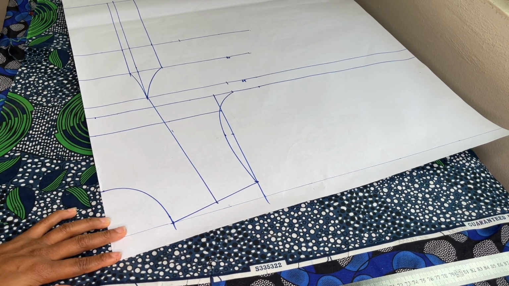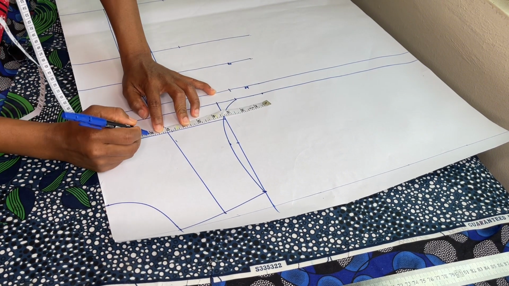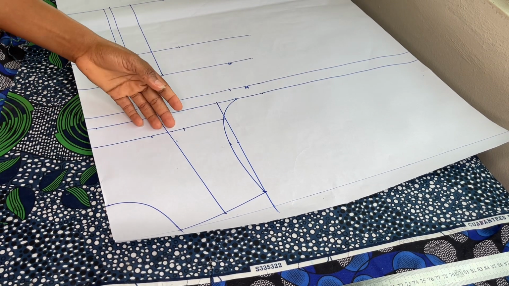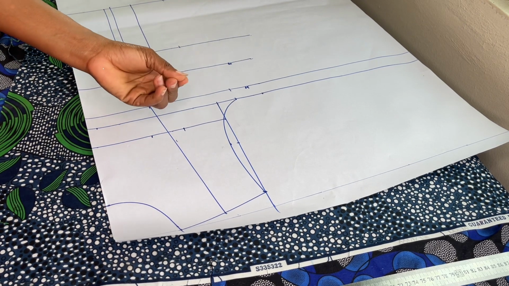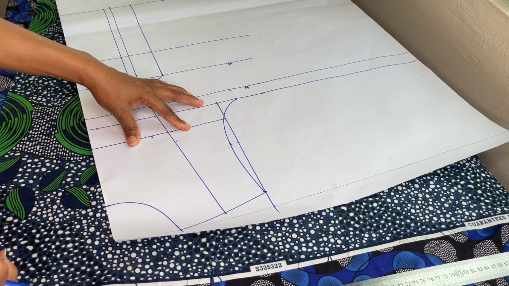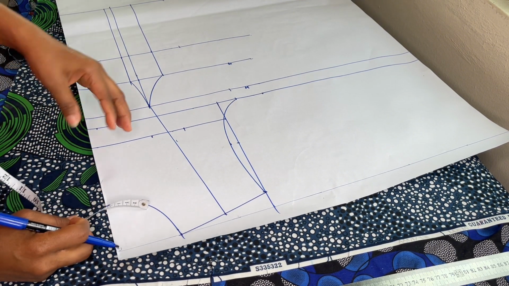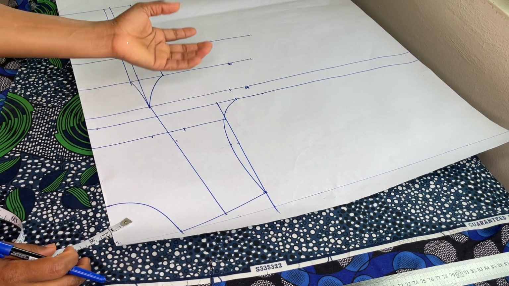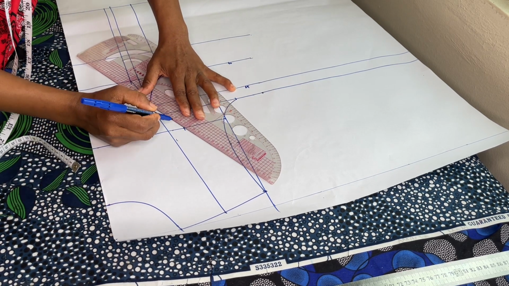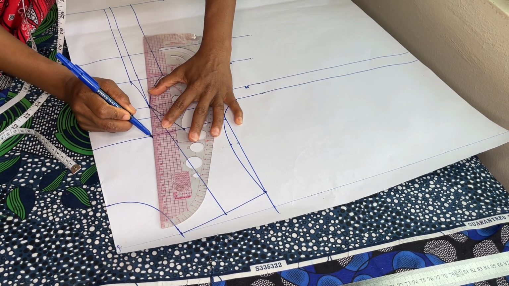After connecting to the bust point, then on this line now, I would like to do 1 inch and 1 inch. You can decide to do 0.75, but 1 inch for an average bust. Then if the person is very busty, you can actually make it 1/2, but 1 inch is okay. Half an inch if the person is very busty, then 0.75 if the person is not really busty, but 1 inch is like a standard. If you want to take it, then you connect it with your ruler. That's it with your ruler.